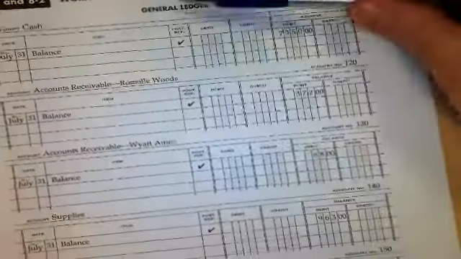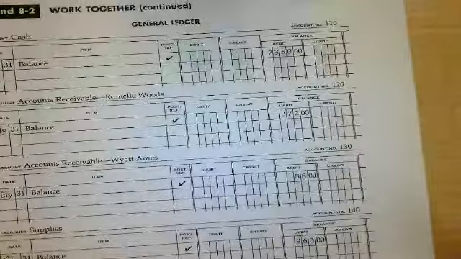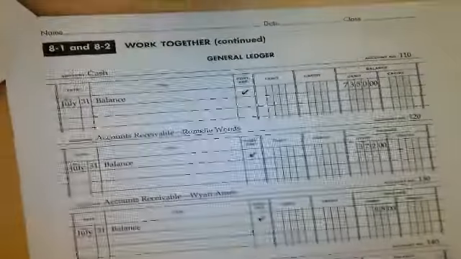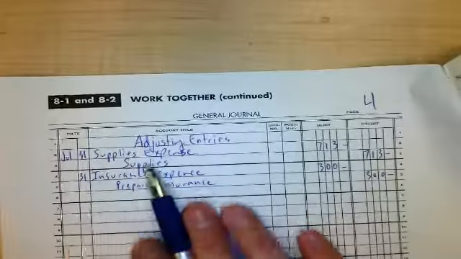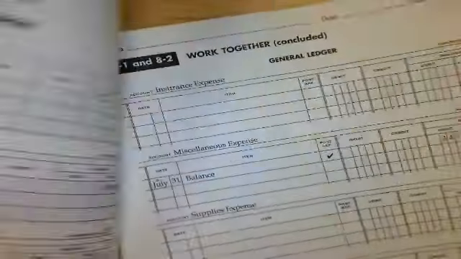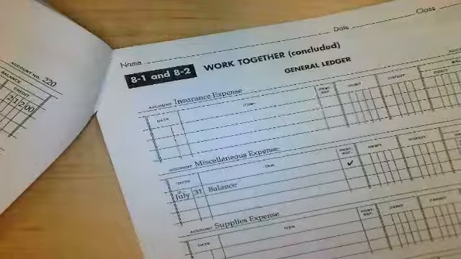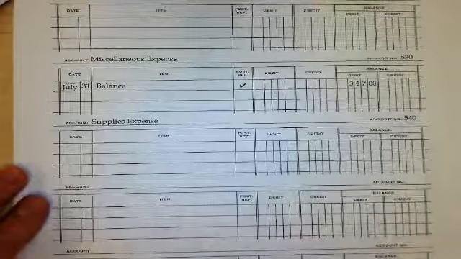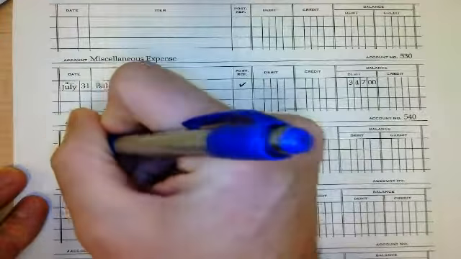So if you see the next part of your document, you have all of the ledger accounts, and we're going to update our ledgers. So let's do the first one first. Supplies expense on July 31st. It's a 713 debit. So find your supplies expense ledger. Here's all your other ledgers. Found it. So supplies expense. This is occurring on July 31st.